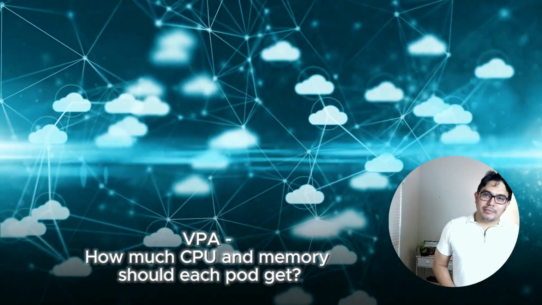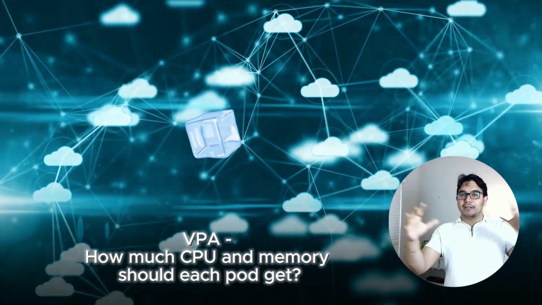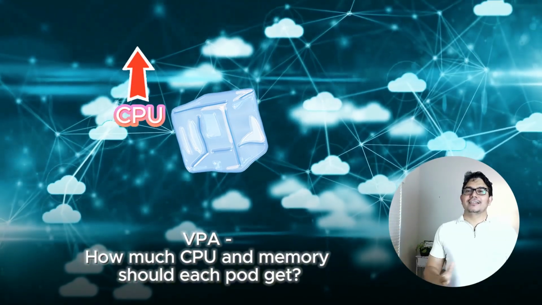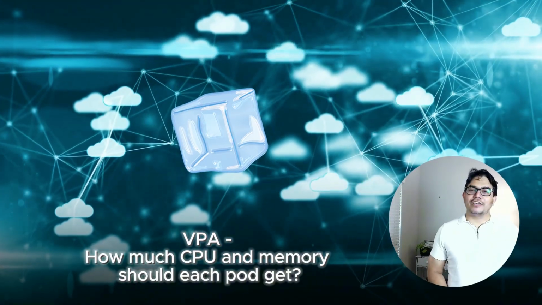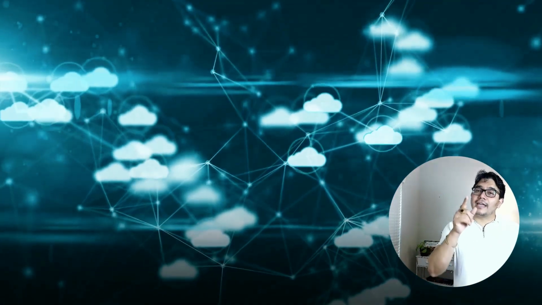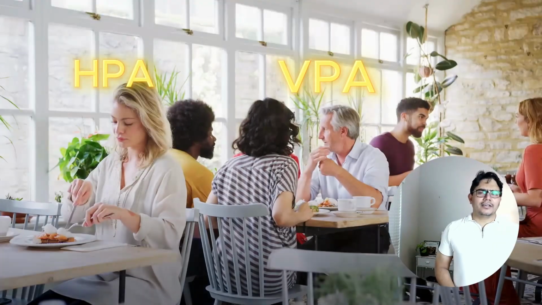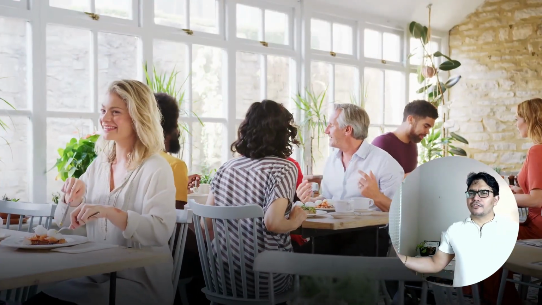VPA answers a different question. How much CPU and memory should each pod get? Small pod, VPA recommendation, bigger pod. VPA changes the size of each pod. On their own, both are helpful. The problem starts when both of them are looking at the same number, let's say CPU usage. Let's understand the conflict with the help of an example.